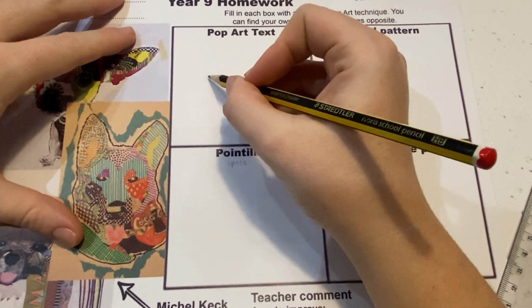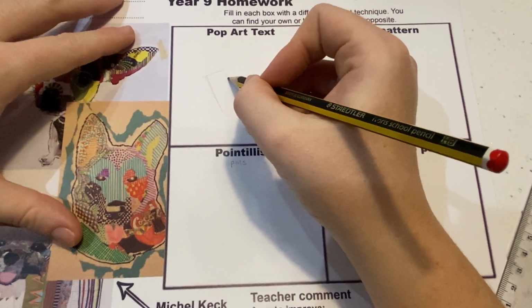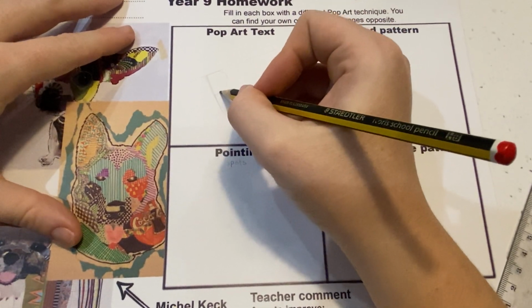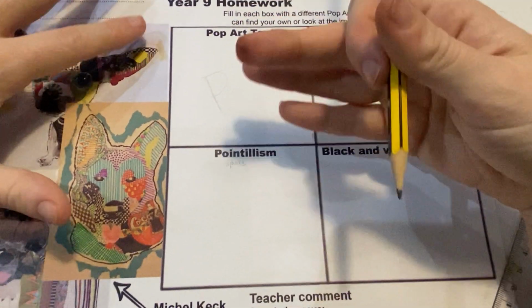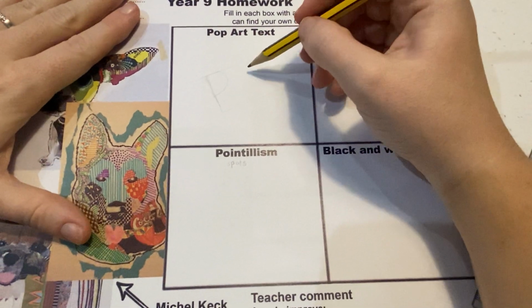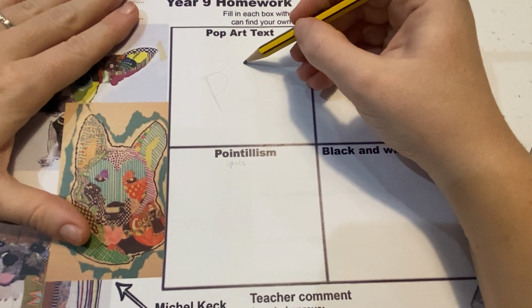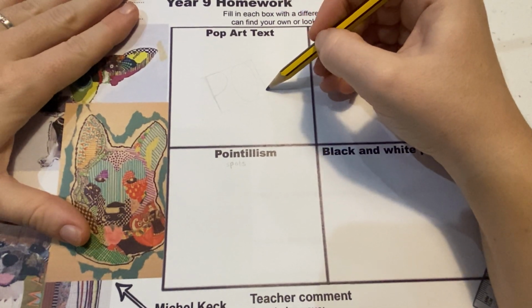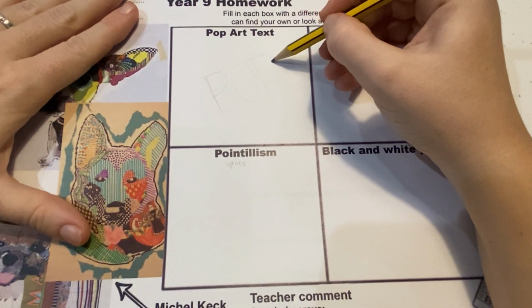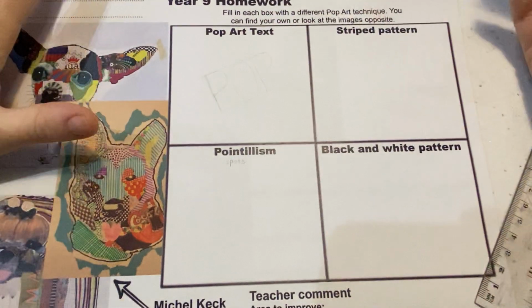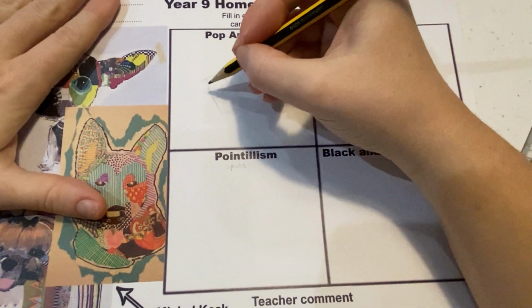So I'm going to go in and I'm just going to do a very basic line letter. I'm not worrying about doing it three-dimensional at this stage. And do the same with the O. And I'm going to do another P. Okay, really, really easy way to do it to start off with.